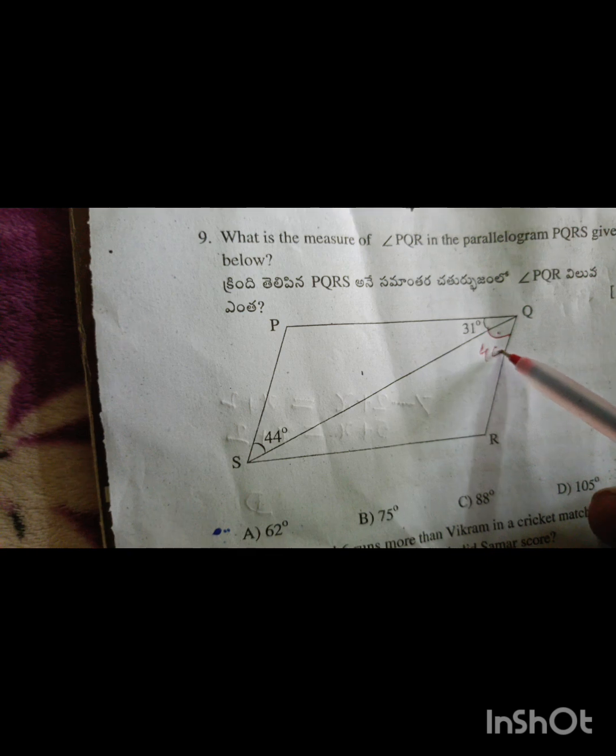What is the measure of angle PQR in the parallelogram PQRS given below? If you clearly observe, here the angle 44, this angle will be equal to this angle. So here it is 44. So if this is 44, what is the reason? Alternate angles. These two lines are parallel, this is parallel to this one. This is the transversal, so these two are alternate angles and are equal. Hence this total angle is 75 degrees.